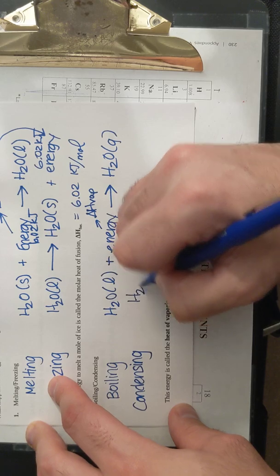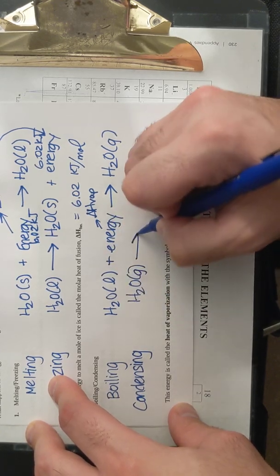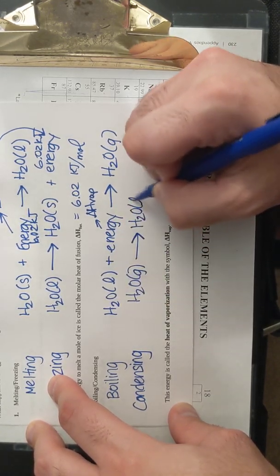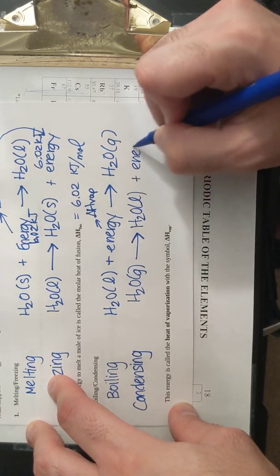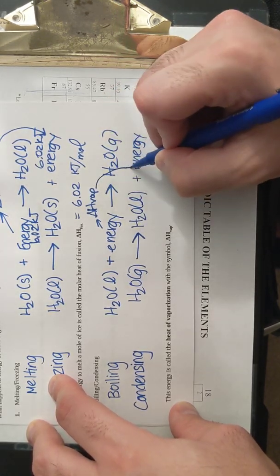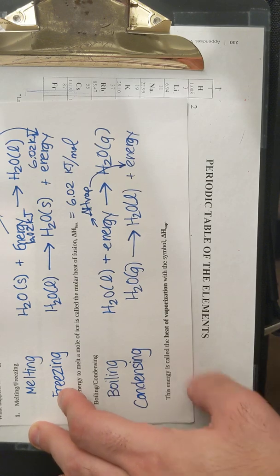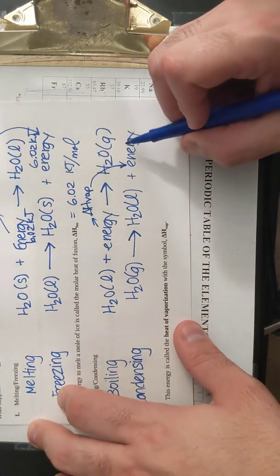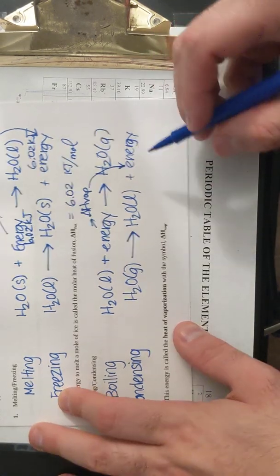I'm going to go from H2O gas to H2O liquid plus energy. And this is the same quantity, but opposite in sign. I'm releasing energy. Don't forget that if energy is a product, it's exothermic.